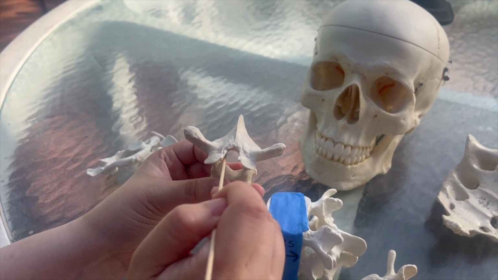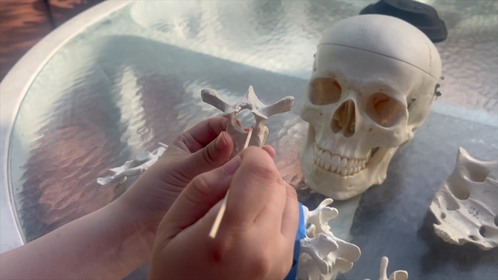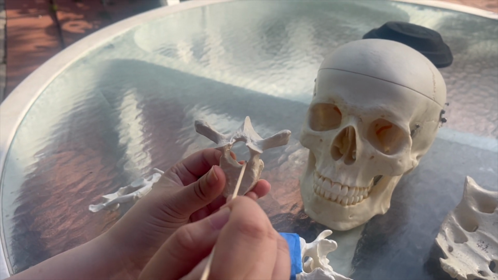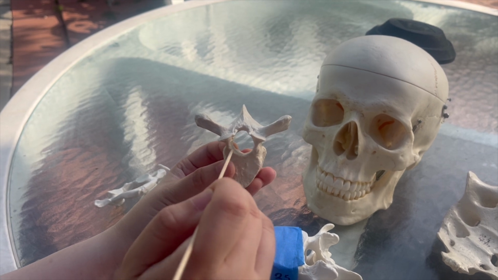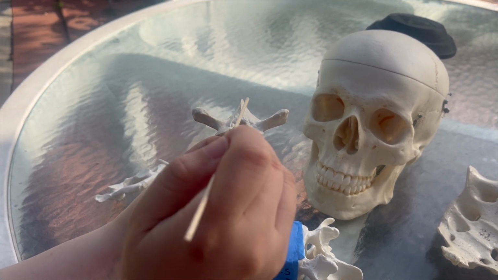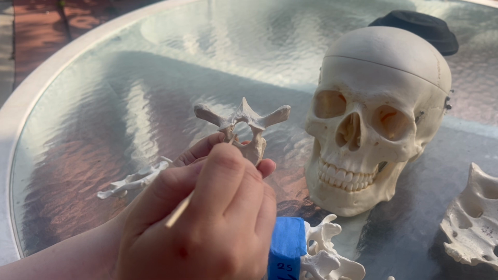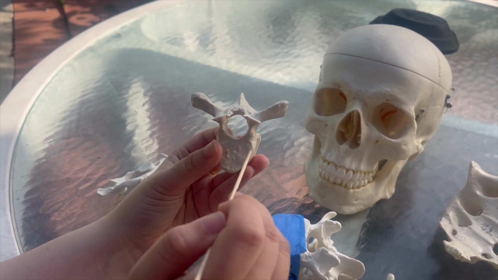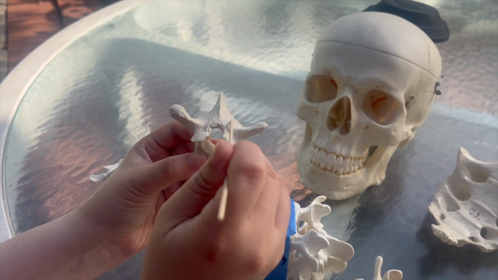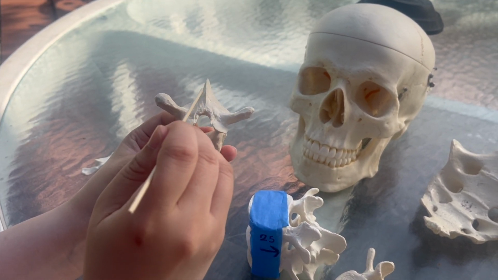So 2 laminae. Then this region right here is the pedicle. There's one pedicle here, and another pedicle here. The pedicle connects the transverse process to the body, while the lamina connects the spinous process to the transverse process.